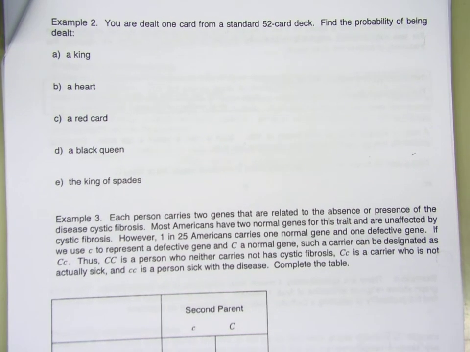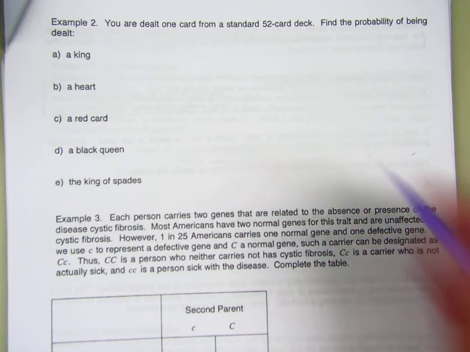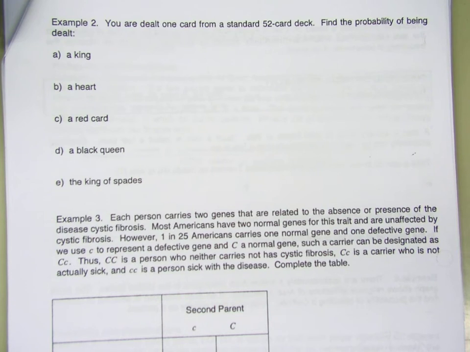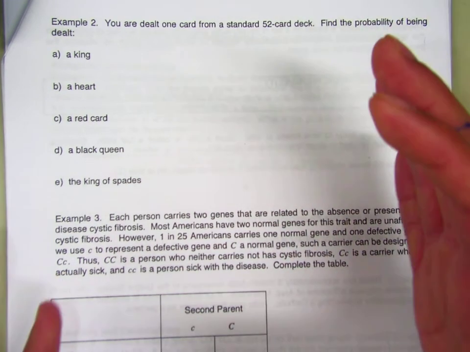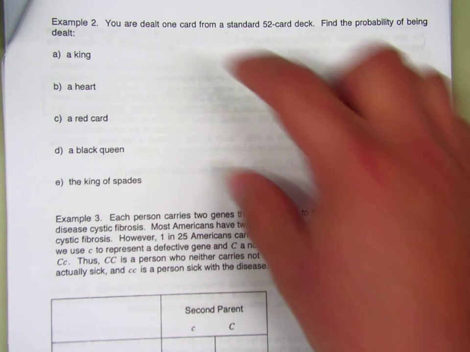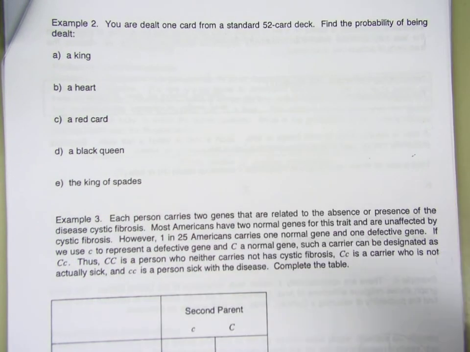Please be completely honest. How many of you are not familiar or not comfortable with playing cards? You will get, for a quiz or a test, a little sheet of paper that has a picture of every single card in case you forget how many there are and what the suits are.